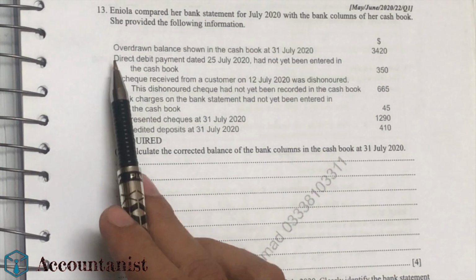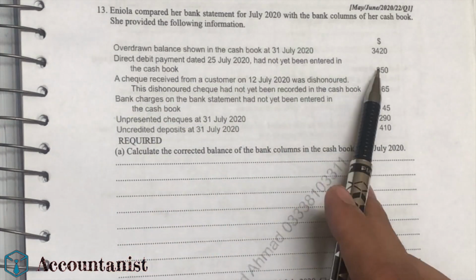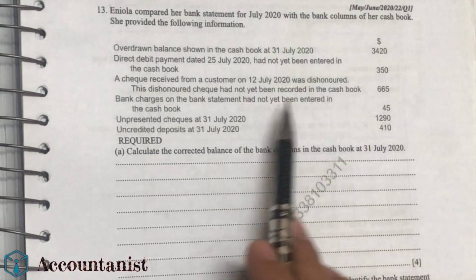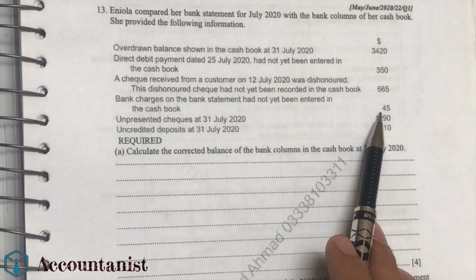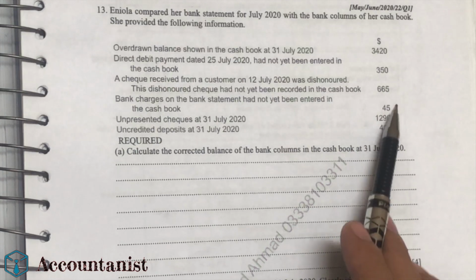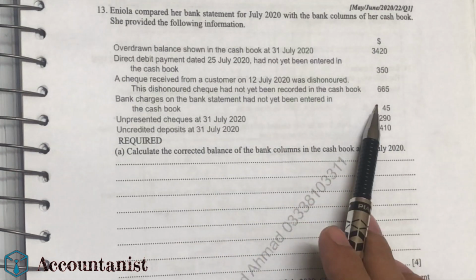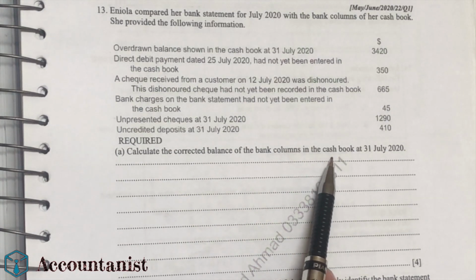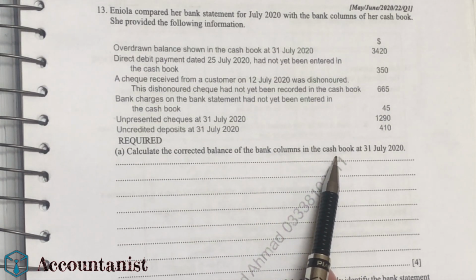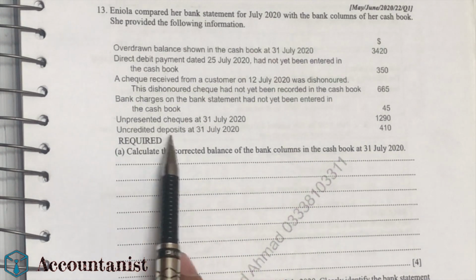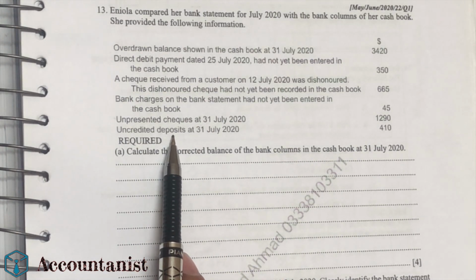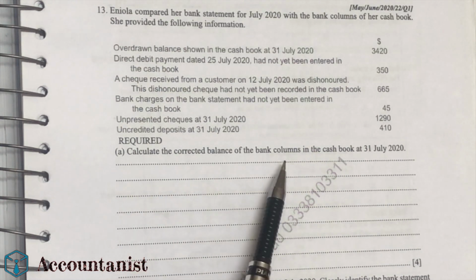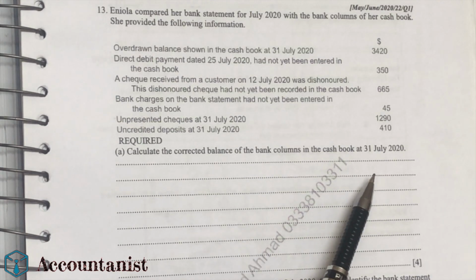So we know that these transactions, the direct debit 350, the dishonored check 665, and the bank charges 45, are not recorded in the cash book, which means these transactions will go to the updated cash book balance. The unpresented checks and uncredited deposits will go to the bank reconciliation statement. So the first requirement is to calculate the corrected balance of the bank column in the cash book.